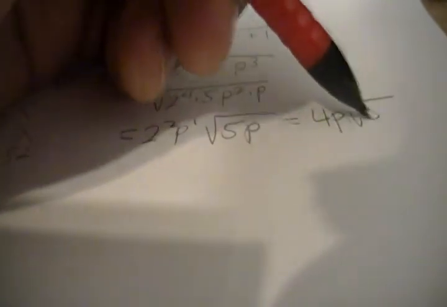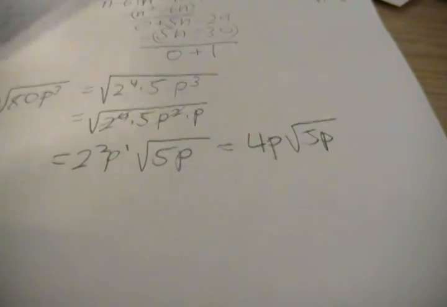So we have a 5 and a p left over. Okay, so 2 squared is 4 p, right? And the square root of 5p. So that's the final answer.